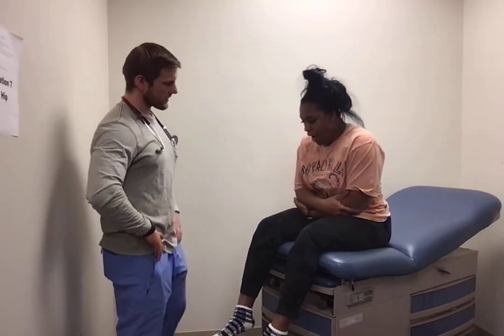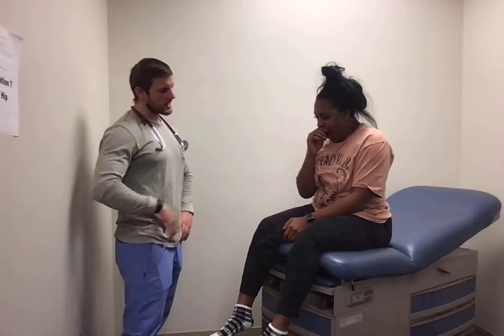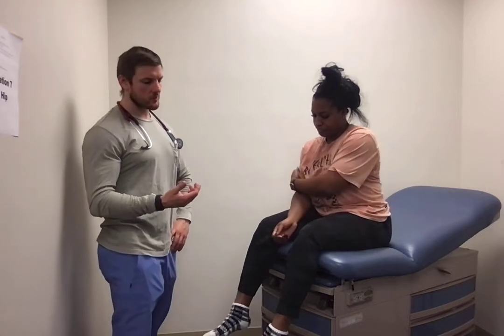I would just be noting the depth of her inspiration and expiration, the rate, the ease of expiration and inspiration in her breathing, the overall contour and shape of her thorax is symmetrical, atraumatic.